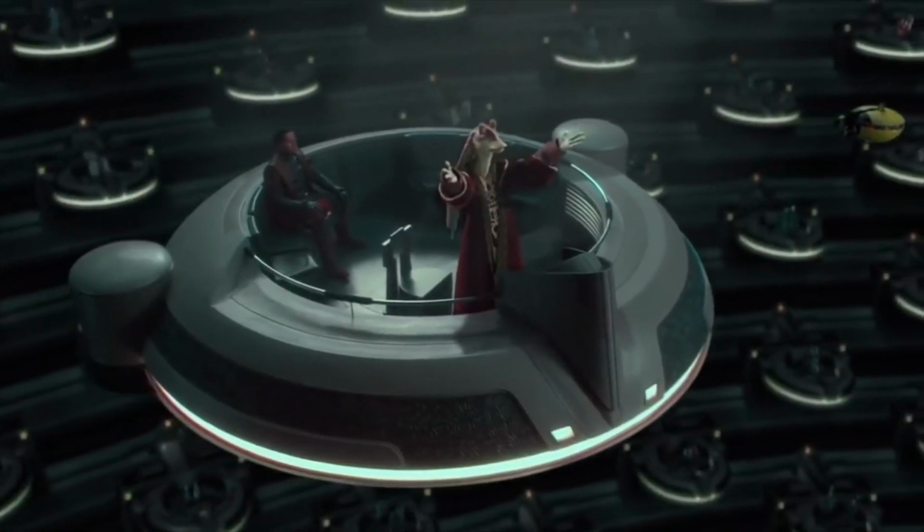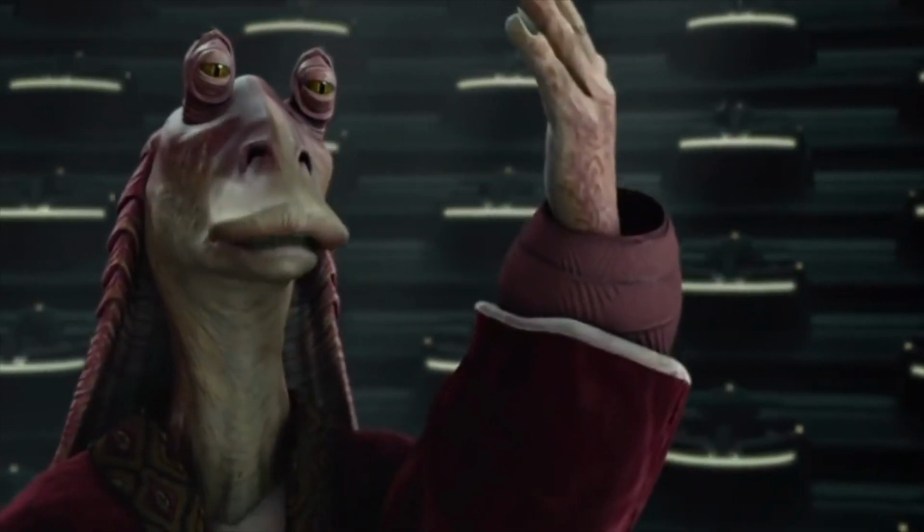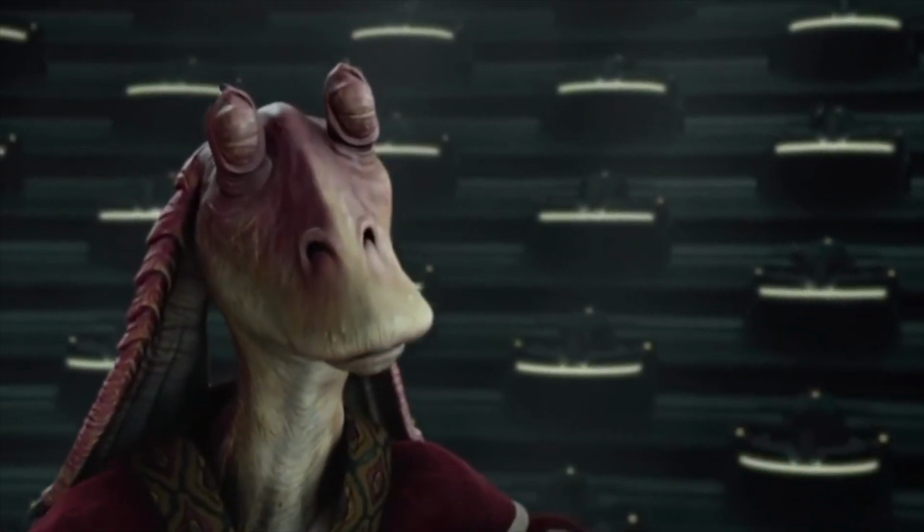So with the fall of the Republic and the rise of the Galactic Empire, many Republic institutions had to transition into new versions of themselves to fit the new galactic government. And one large institution that did make this transition was the Republic Senate. So today we're going to talk about the transition from the Republic Senate to the Imperial Senate.